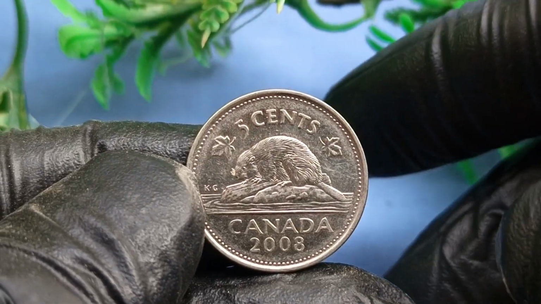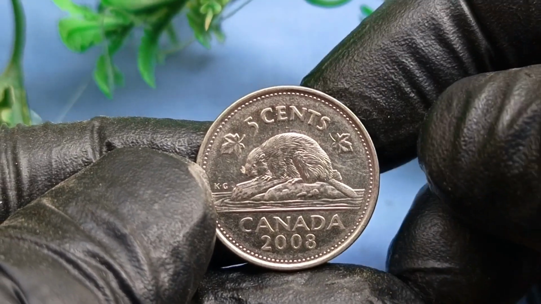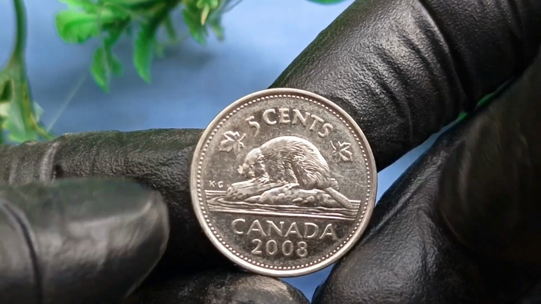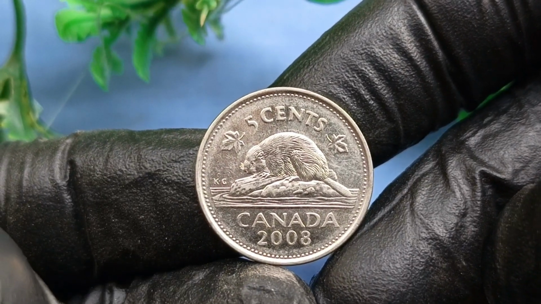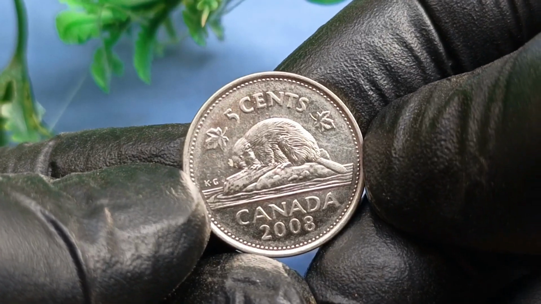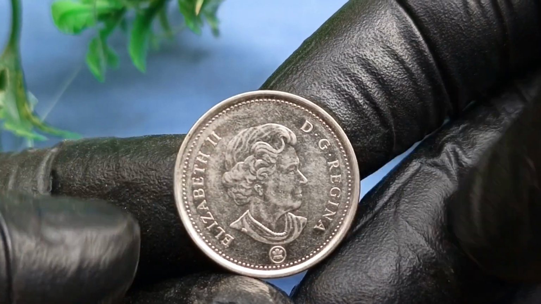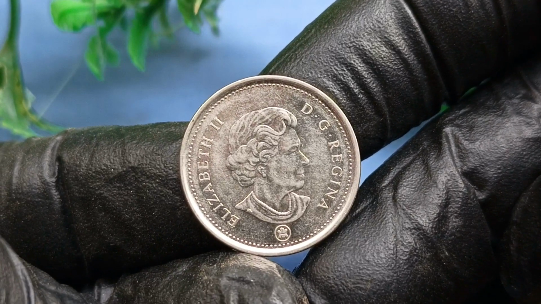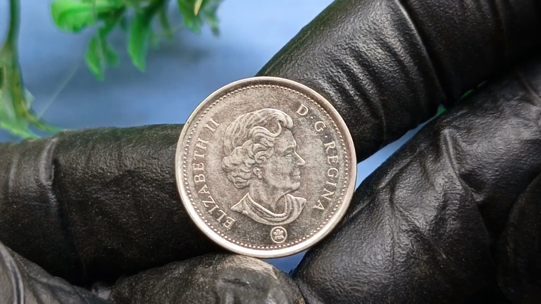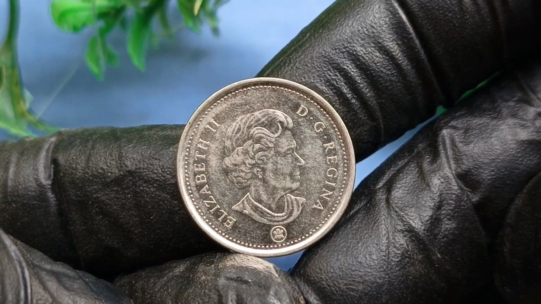Picture a small Canadian 5-cent coin quietly traveling through millions of hands while carrying more than a century of national history. The 2008 Canadian 5-cent coin, featuring Queen Elizabeth II with the inscription, Elizabeth II DG Regina, on the obverse, represents a modern chapter in one of Canada's longest-running coin series. The reverse proudly displays the iconic beaver, a symbol that has defined the Canadian nickel since 1937.